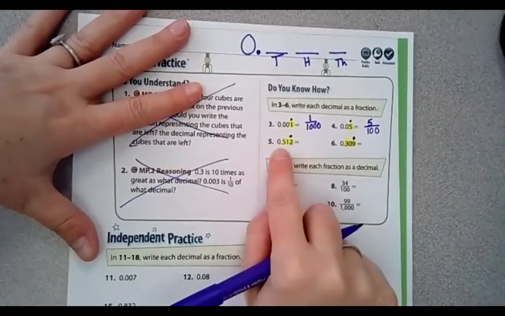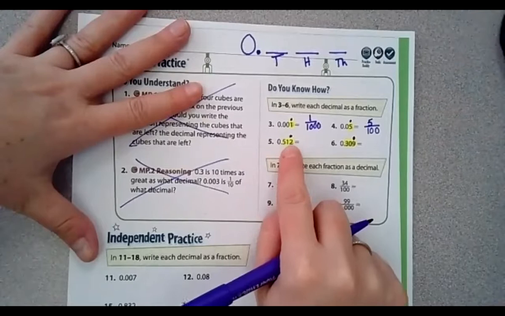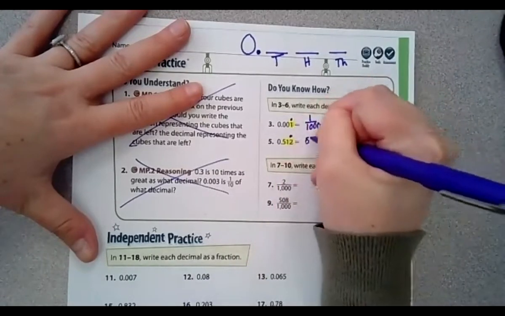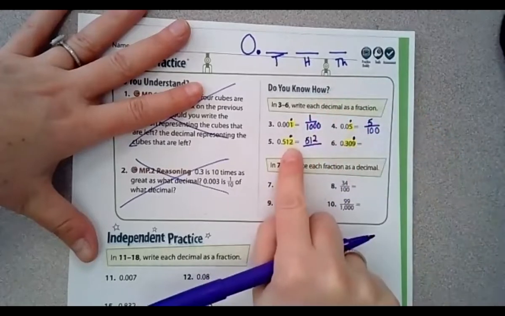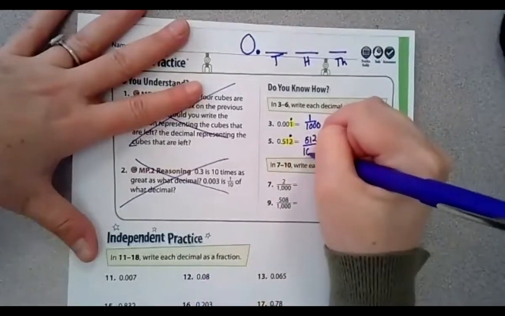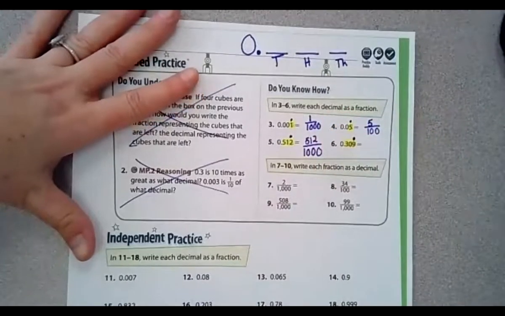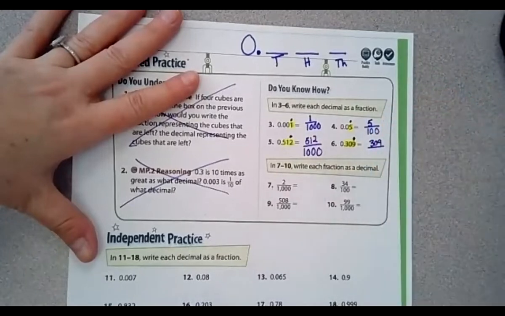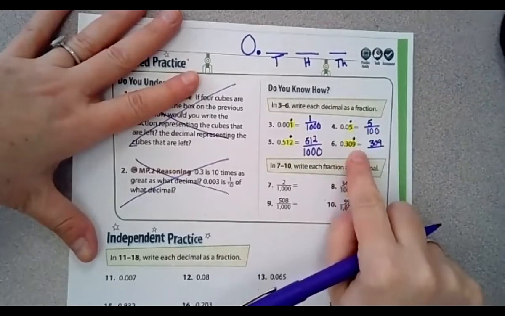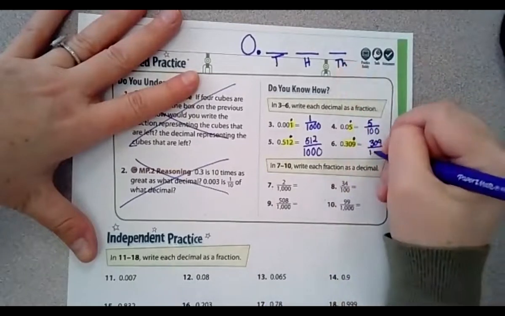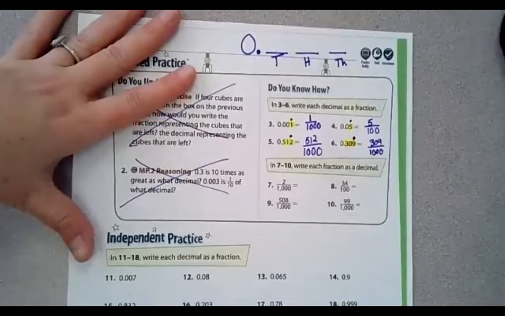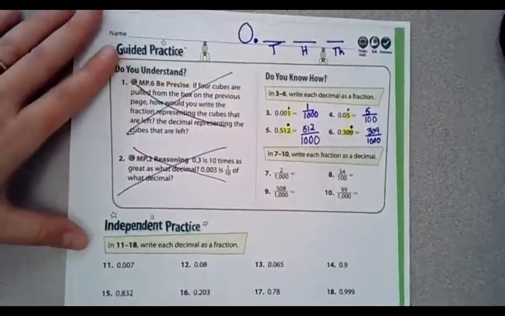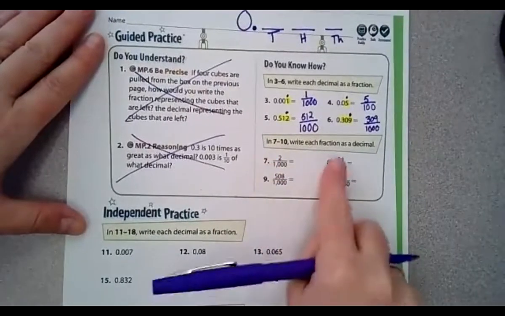Next one, I've got 512. I'm going to put the 2. The 2 is the one I'm looking at. So I've got 512. And then what place value is that 2 in? It's in the thousandths place. Then I've got 309, and I have to decide what fraction is going to go underneath. Well, the 9 is in the thousandths place. And we're going to do more of these today, okay? But that's just for that example right there. So hold tight where you are. Now let's look at these ones right here.